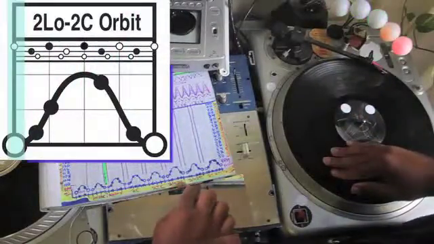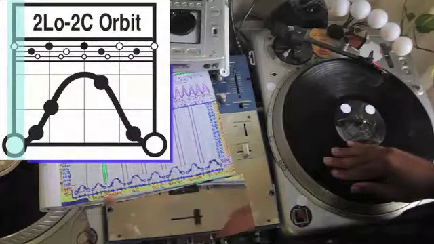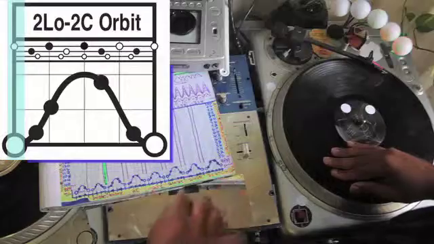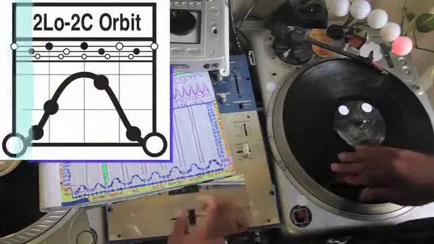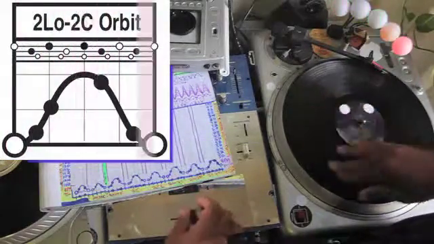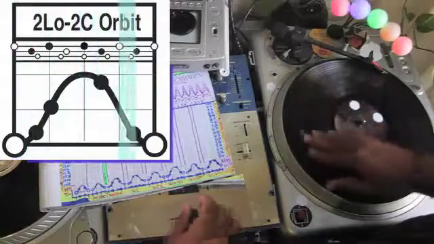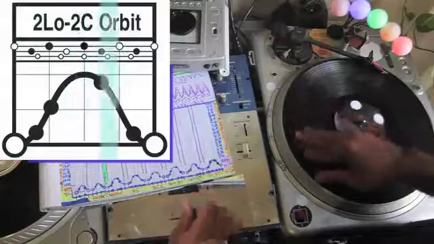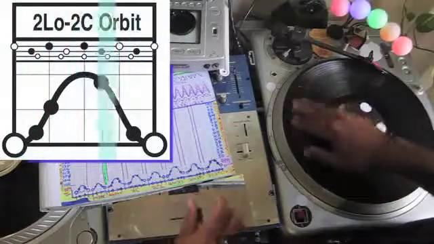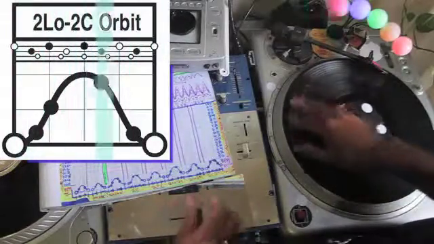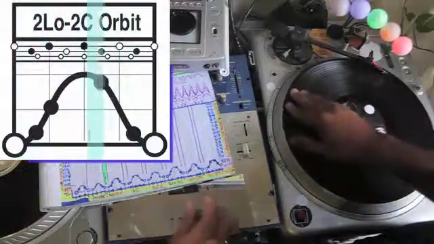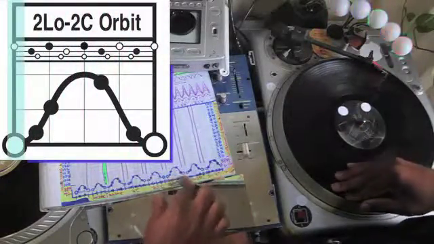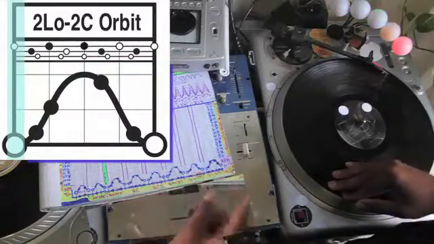The 2 low to 2 click. And the 2 low is like this, the 2 low, and then the backwards half is this way. So it's a hybrid. Whoops. So that's da da da da da da waka waka. This is wata da waka waka wata da waka waka.